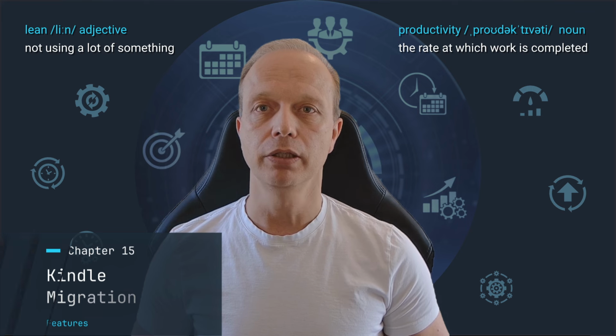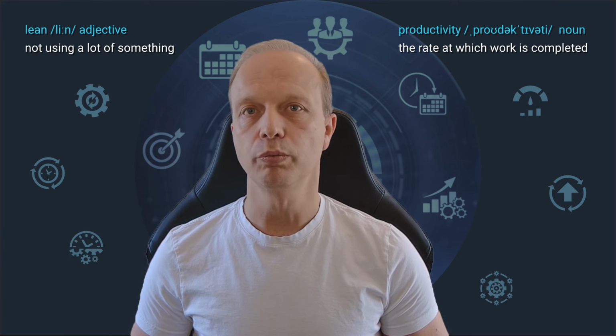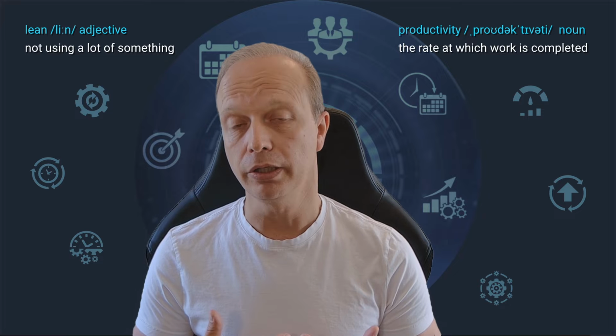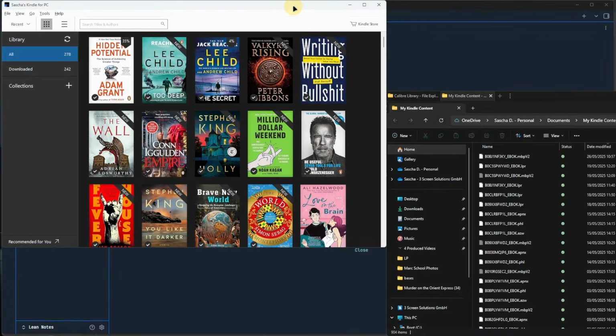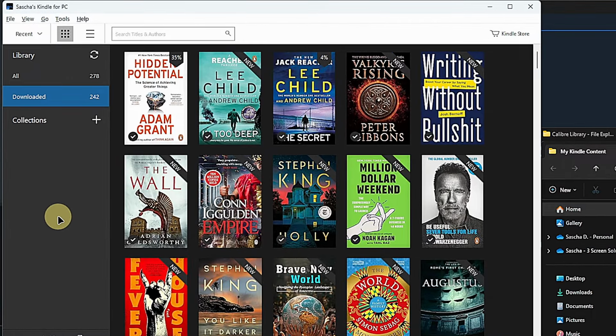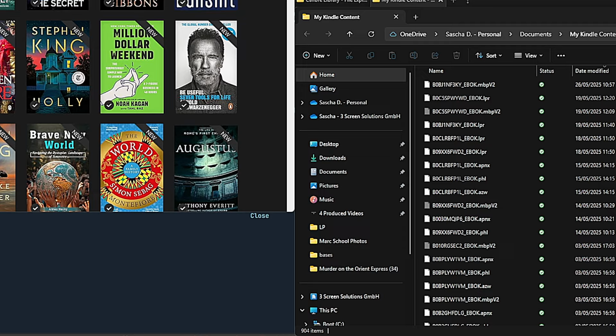If you're coming from Kindle, you're probably wondering how to bring your existing ebook collection into Bookfusion. Here is how I did it step by step. The first step is getting access to our actual ebook files. If you're using a Kindle e-reader, you can plug it into your computer and just copy the books. If you're using the Kindle desktop app, you will find the downloaded files in your Kindle content folder. For me, this is in my OneDrive folder under My Kindle Content.